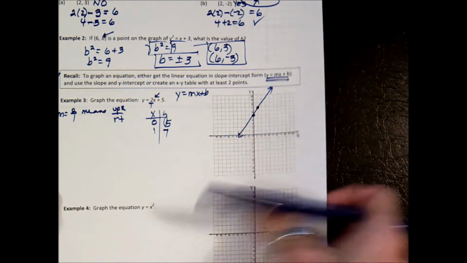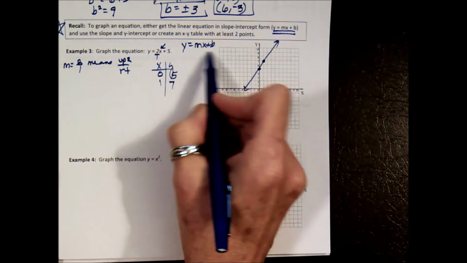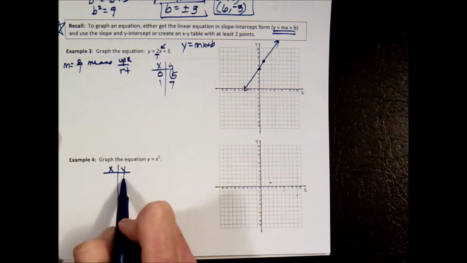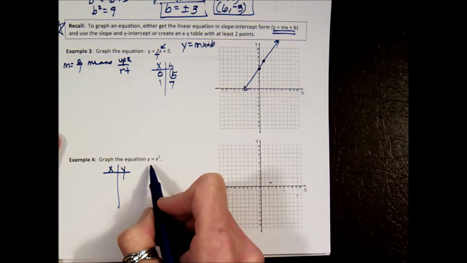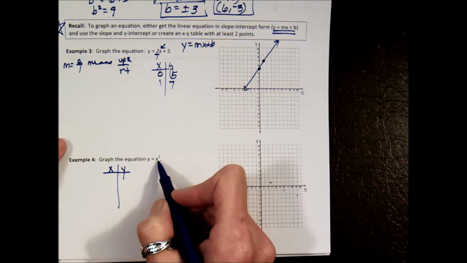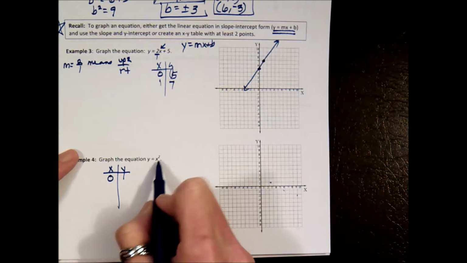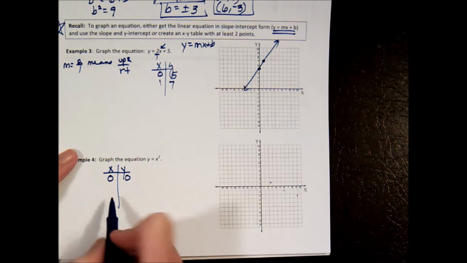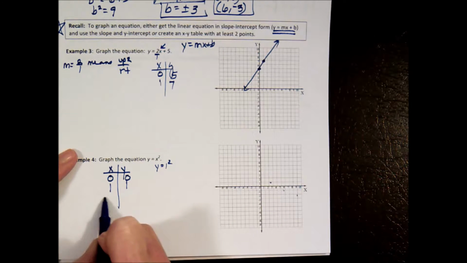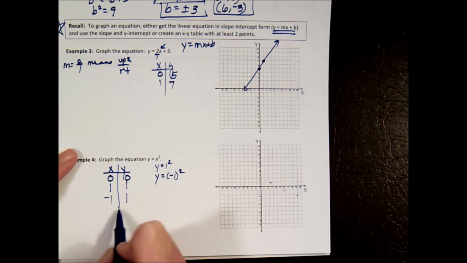On this next one, because it's not a linear equation, I cannot get it in the form y equals mx plus b. So I'm going to have to do an xy table. Now, x is squared, and it says y is equal to x squared. So I'm going to pick points for x and then square it to get y. So if I pick 0, then y would be 0 squared, which is just 0. If I pick 1, then y would be 1 squared, which is just 1. If I pick negative 1, it would be y equals negative 1 squared, which is also 1.